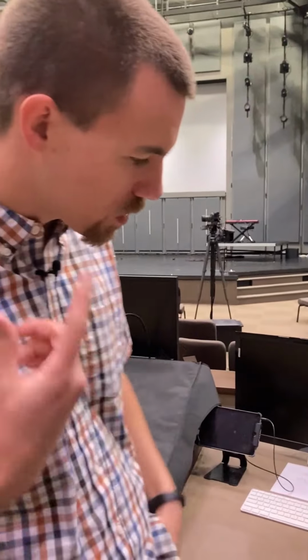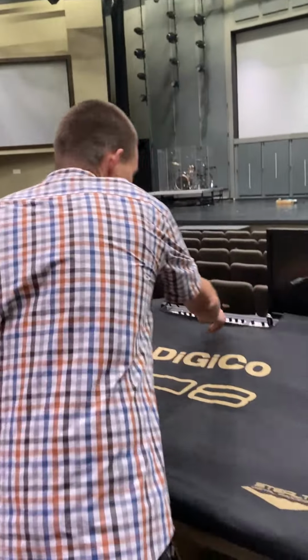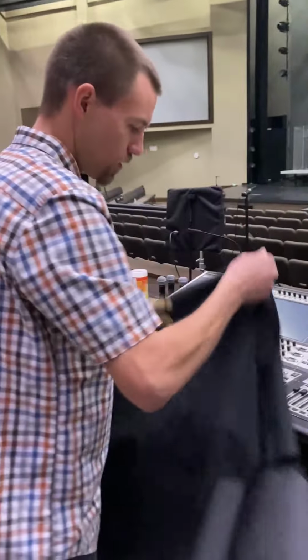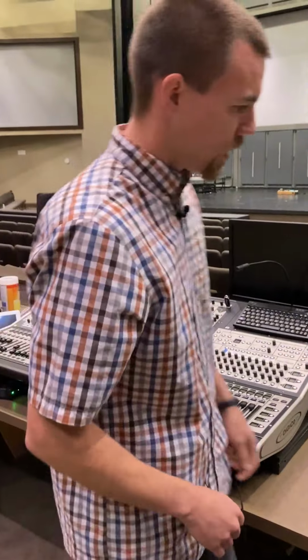Hey everyone, I want to show you how to turn on and off the main auditorium sound system. So we're going to start by taking the dust cover off of the console, which when we're done, we will put it back on. Then we're going to turn the console on.